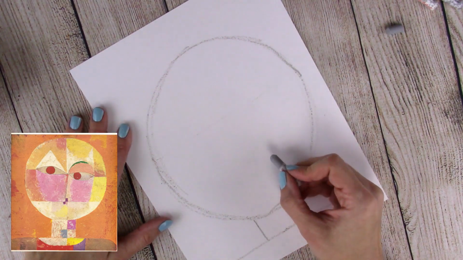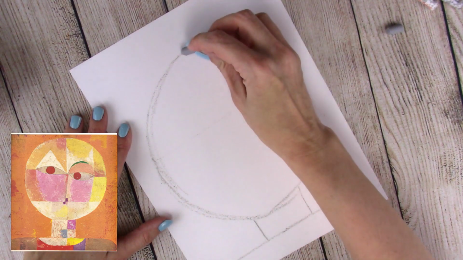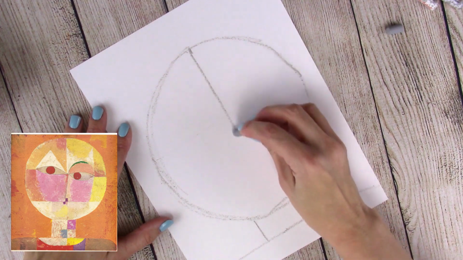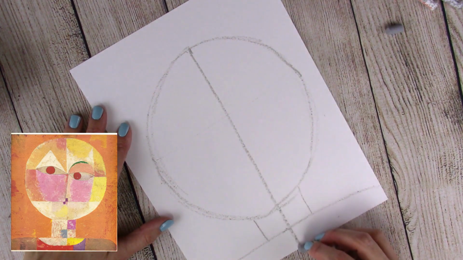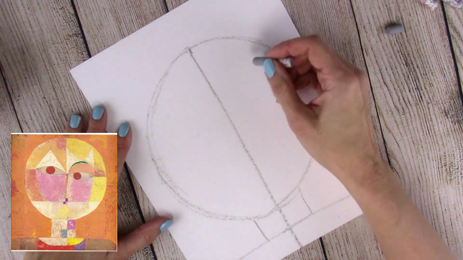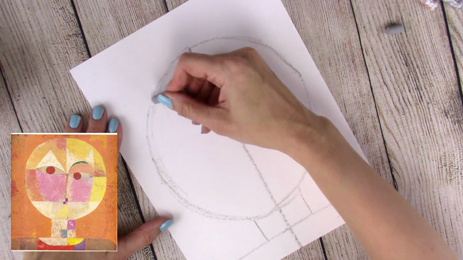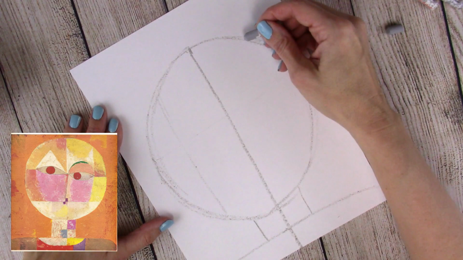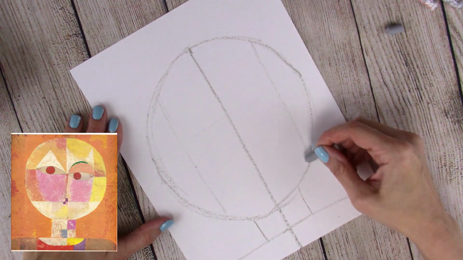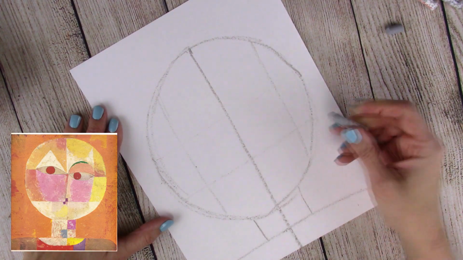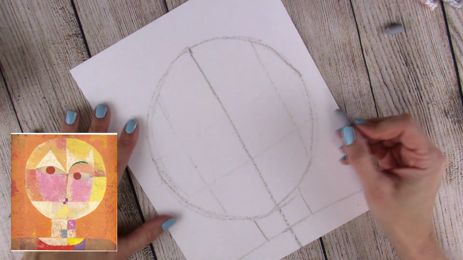Now we're going to create kind of a grid across the face just like Klee did. And I want you to watch some of the lines that I'm going to draw. Look at the lines in the portrait that's on the screen there, and then pause the video and spend a few minutes creating some of these same lines. Your grid does not have to be exactly the same as mine. I have 3 vertical lines and 2 horizontal lines breaking up my picture.